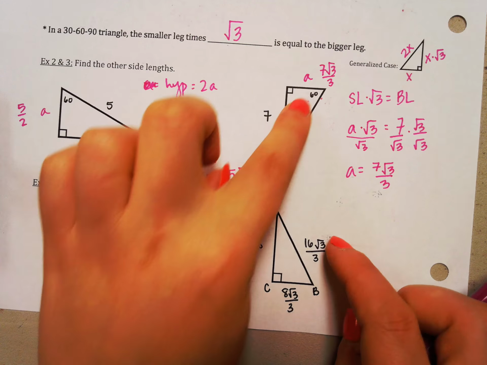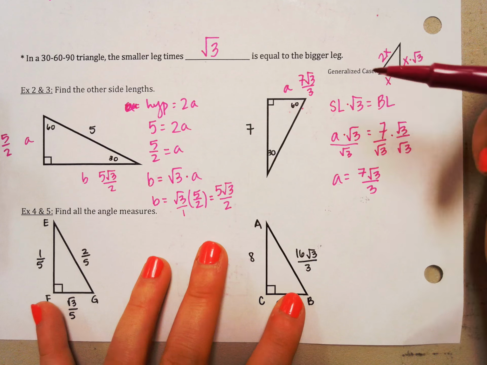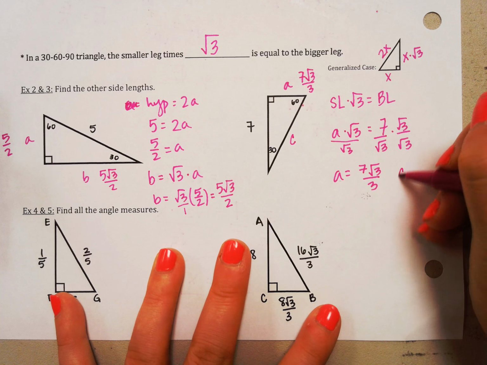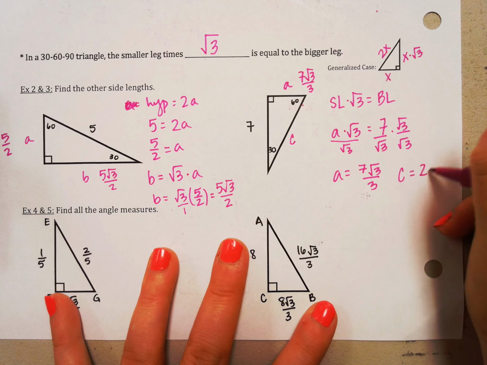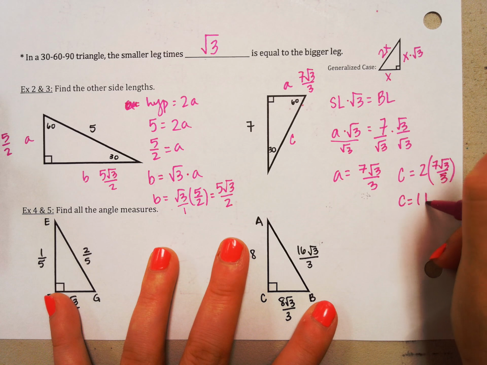My hypotenuse is always twice my shorter leg. So if my short leg is 7 root 3 over 3, then my hypotenuse, which I'm going to label here as C, is always twice that. So 2 times 7 root 3 over 3 is just 14 root 3 over 3.